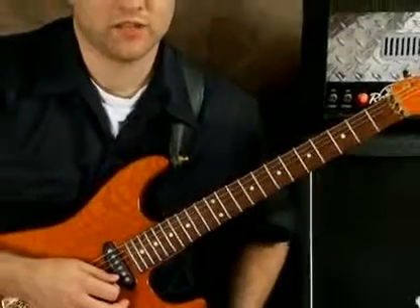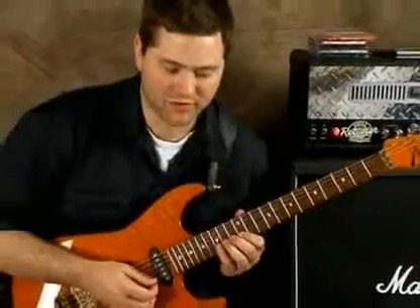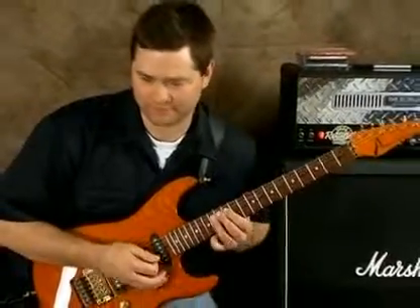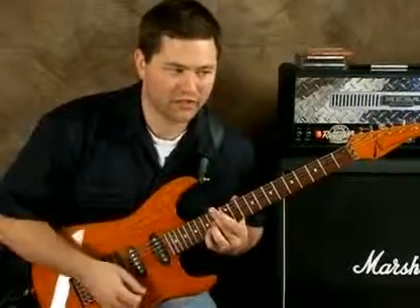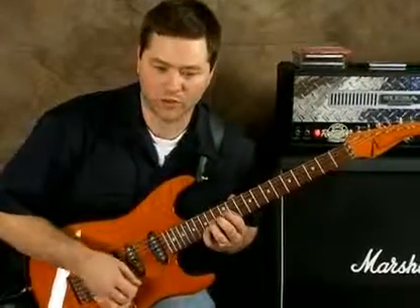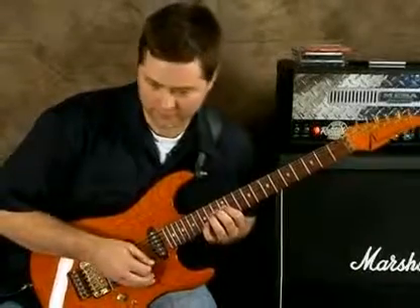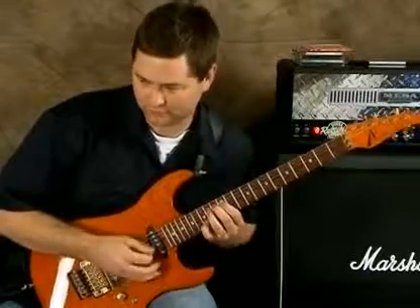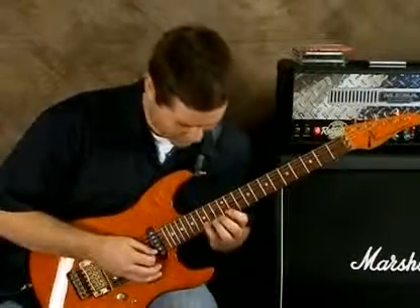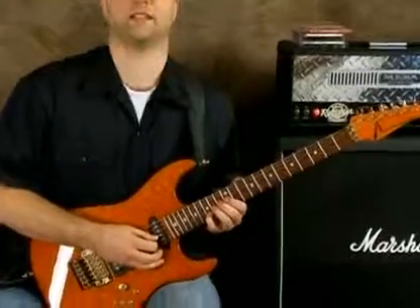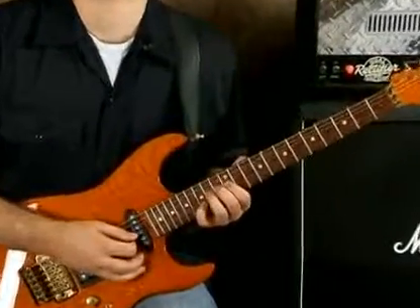Okay, so now let's look at how bends might be used, not only unison bends, but where you bend one note while you're holding the other. Here I'm keeping this string the same, but I'm bending this one, and I'm striking them together.